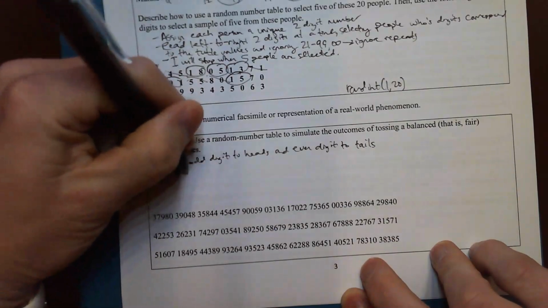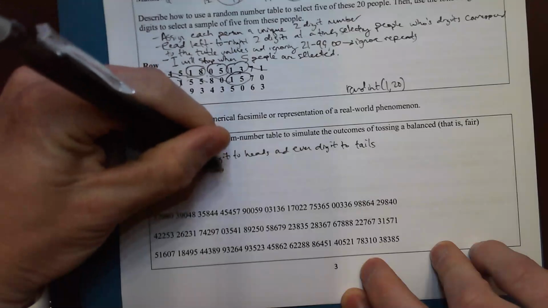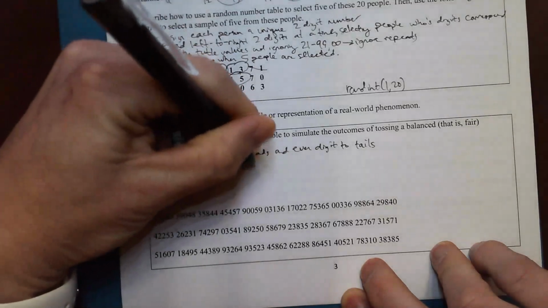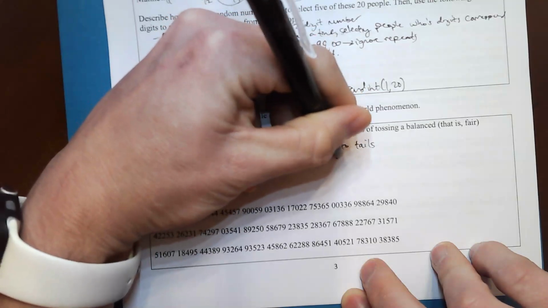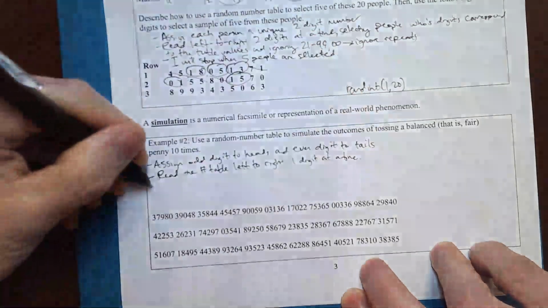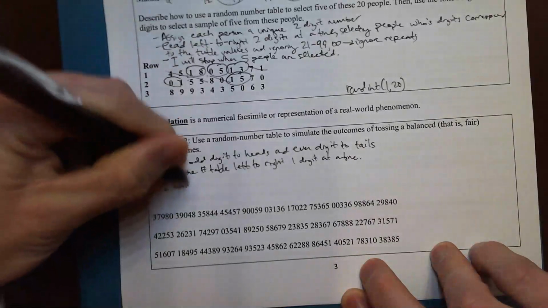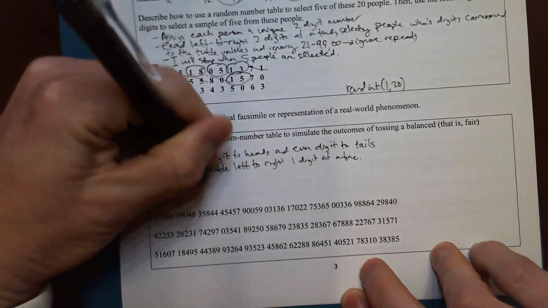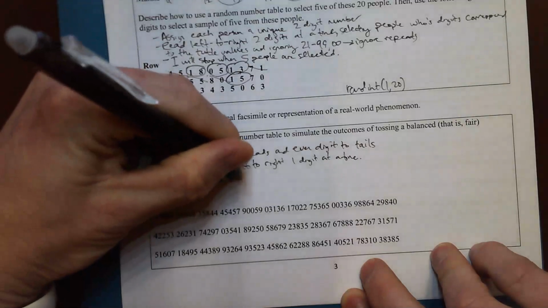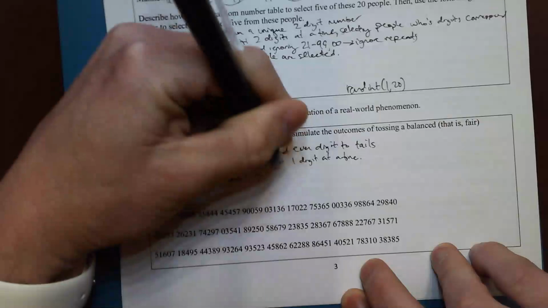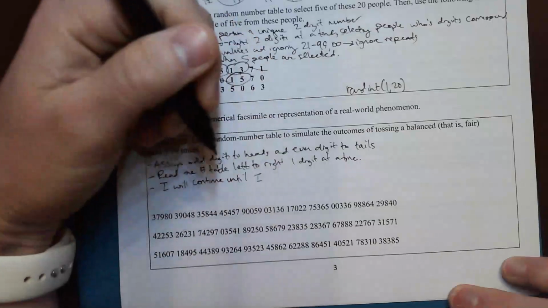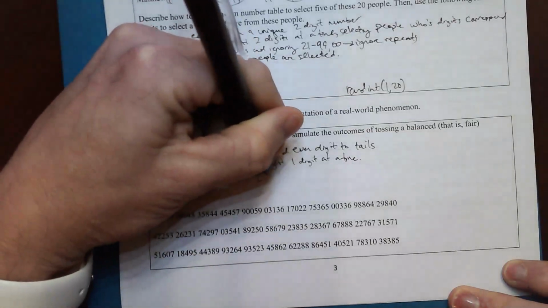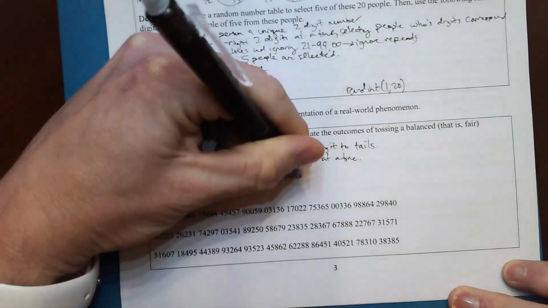So read the number table left to right, 1 digit at a time. And I don't need to ignore repeats on this one. I will continue until I have read 10 digits.